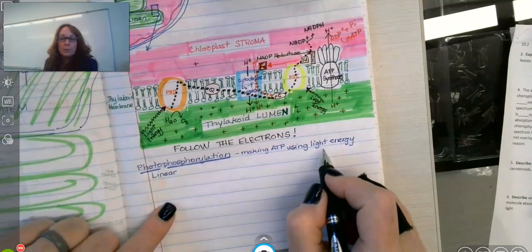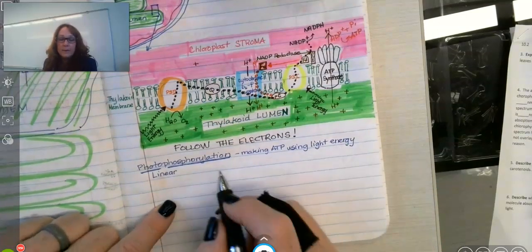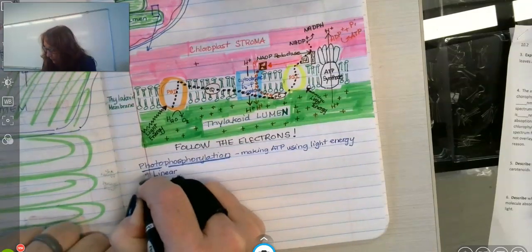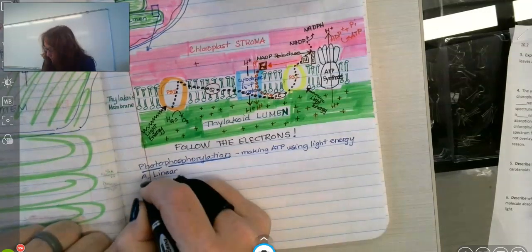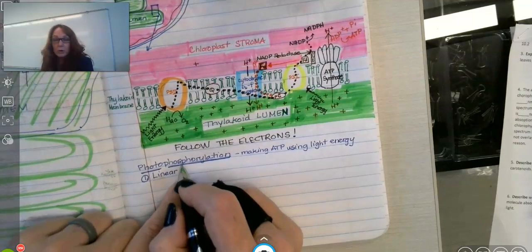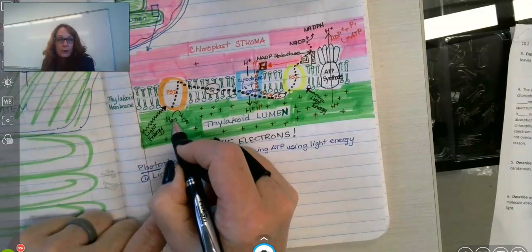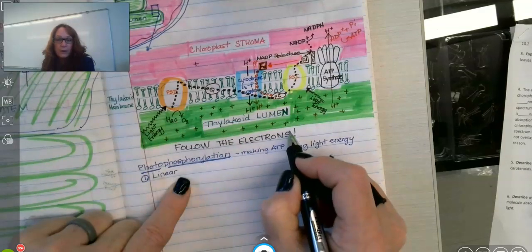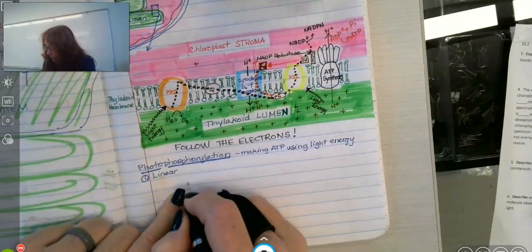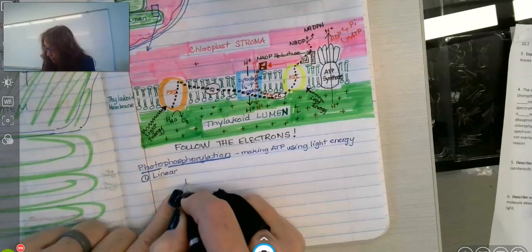Okay, so you're making ATP using light energy. So the first type is linear. So your electrons are going to start in water. And that's what we're doing. We're following the electrons. So you're going to have the electrons are in water.